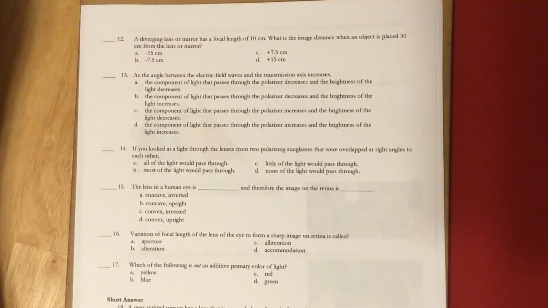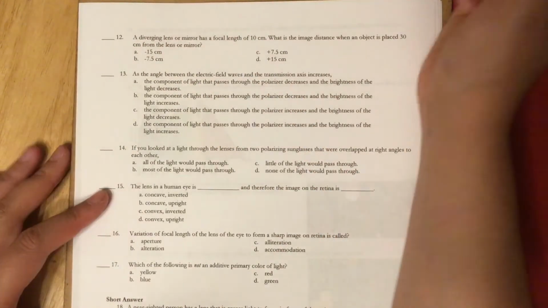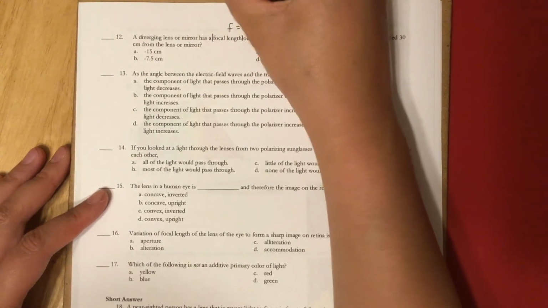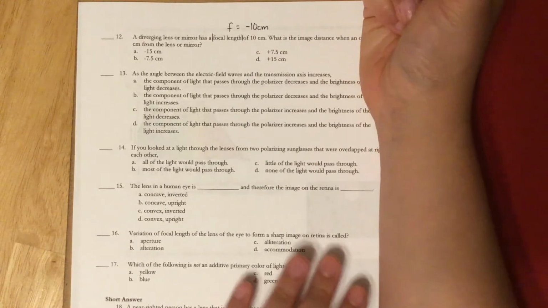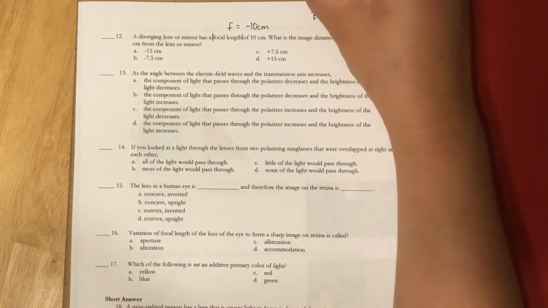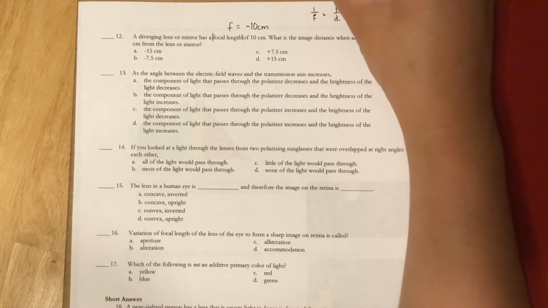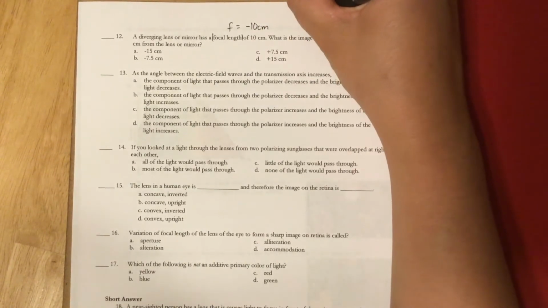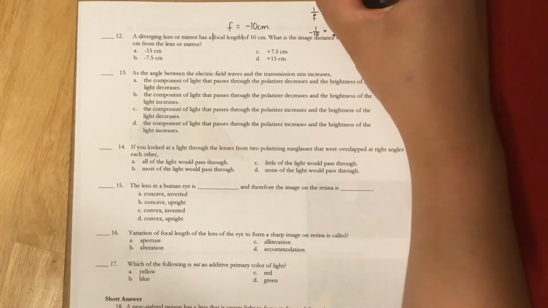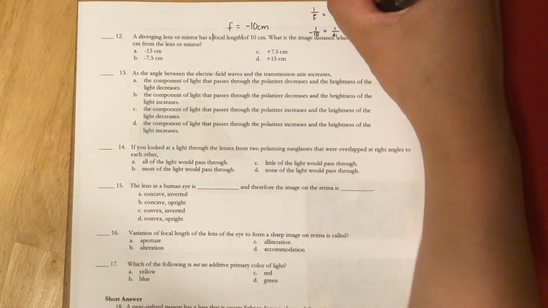Here's the opposite question. This says the focal length is 10 centimeters, but we are being purposely tricky. This is diverging. So even though we said it's 10, like the absolute value is 10, when I substitute this in, diverging devices have a negative focal length. So I'm doing the same math here. Still 1 over DI plus 1 over DO. But this is negative 10 centimeters is equal to 1 over DI plus 1 over 30. You know how to do this.